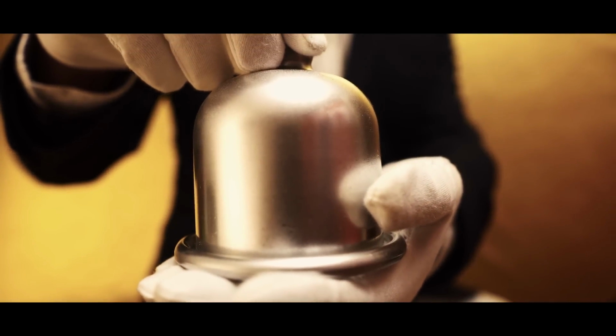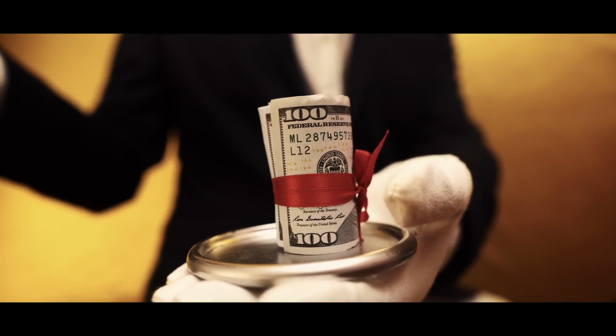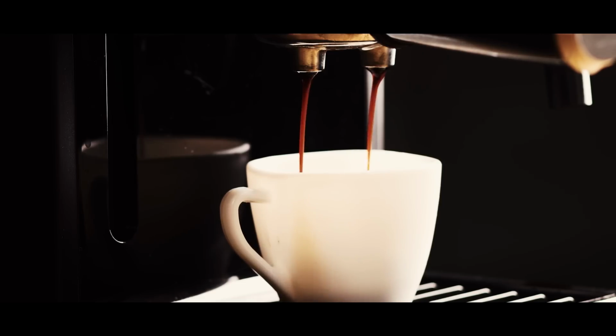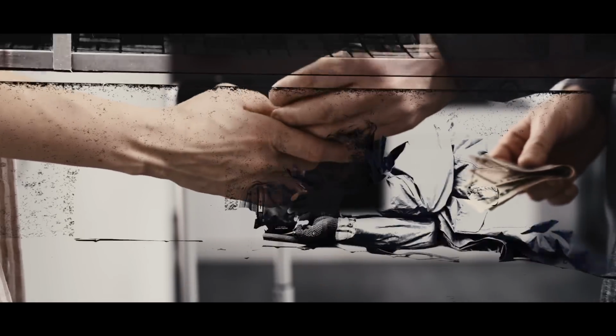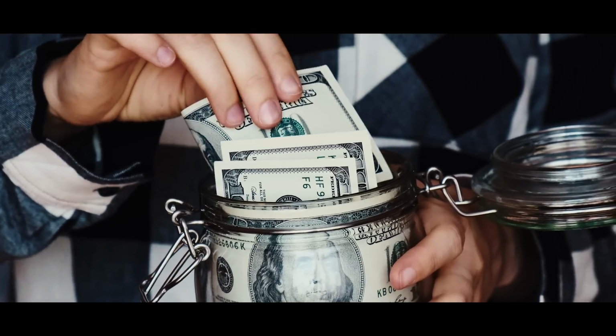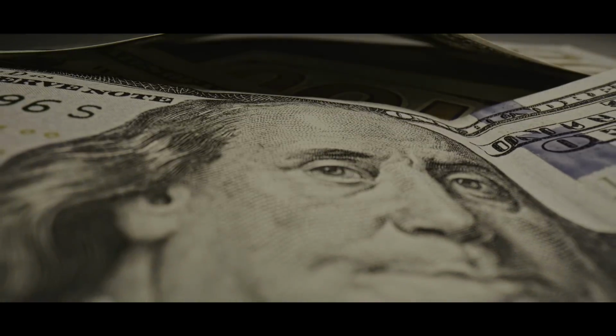Have you ever wondered about the role that money plays in your life? You make use of it when you buy your morning coffee, pay your rent or mortgage, donate to a charity, and save for your future. Money is an essential part of our daily lives, but have you ever thought about how it works, where it comes from, why it has value?